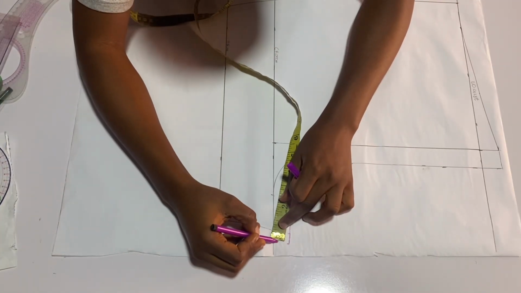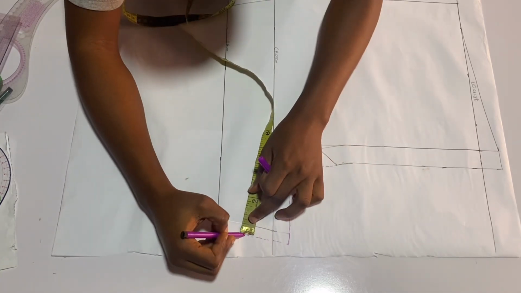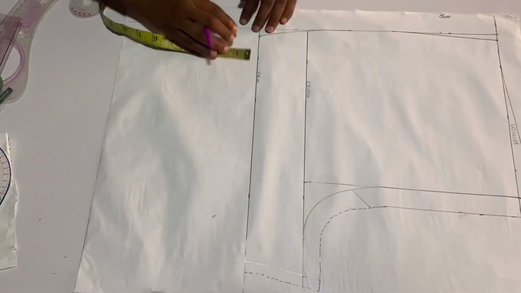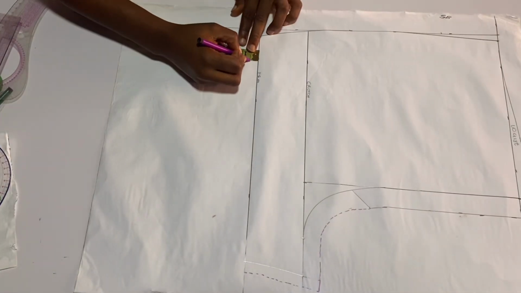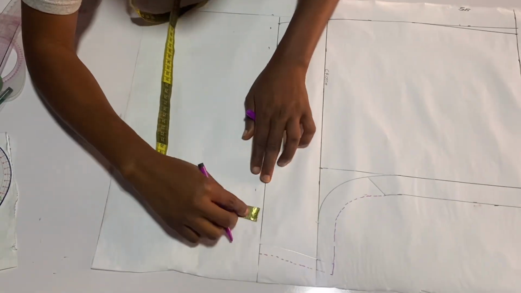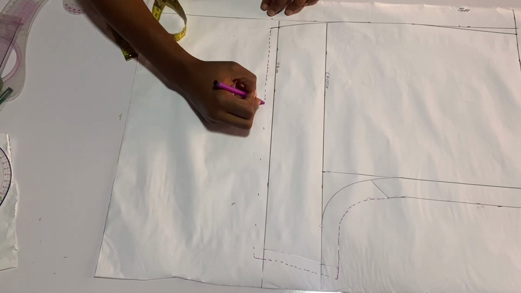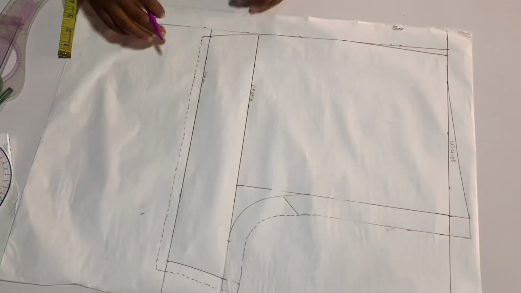So for the side of this inner thigh, I'm just going to add ½ inch sewing allowance there, as you can see. Then, like I did for the front also, I'm going to add sewing allowance of ½ inch on this hem line here. So guys, I'm going to join everything using these dotted lines.